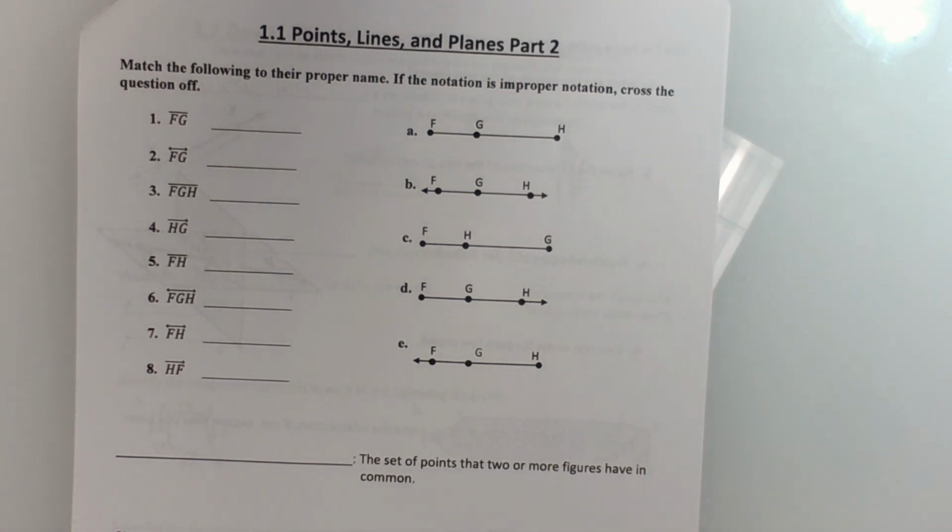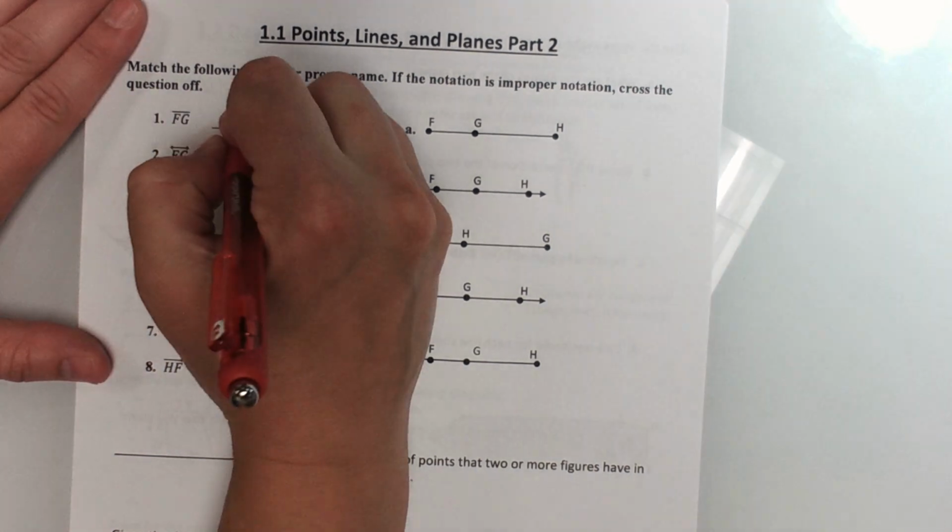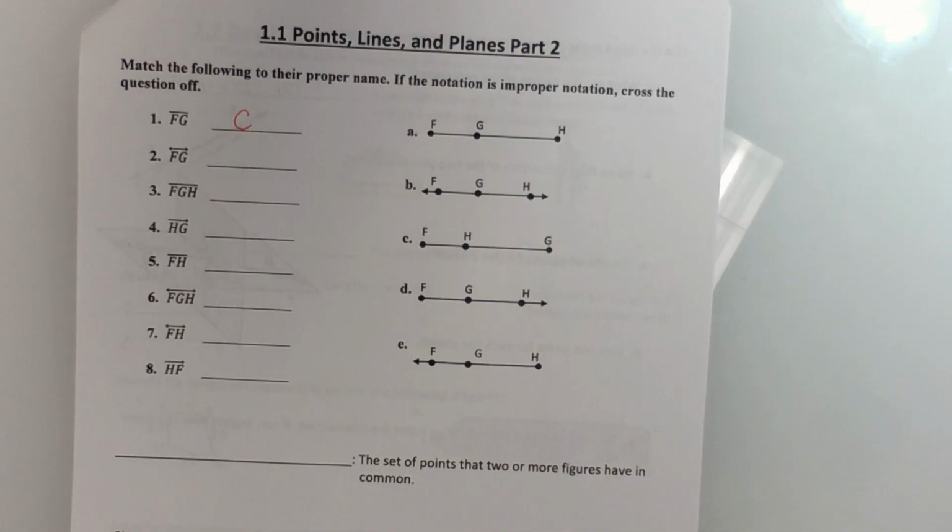Okay, I heard a couple different things. I heard A, I heard C. I would agree that A and C are segments. Beautiful. I want segment FG. To name a segment, the two letters have to be at the far ends. Is the first one FG? No. Is this one FG? Yes, because it starts and ends at F and G. And we might use some of these multiple times, by the way.